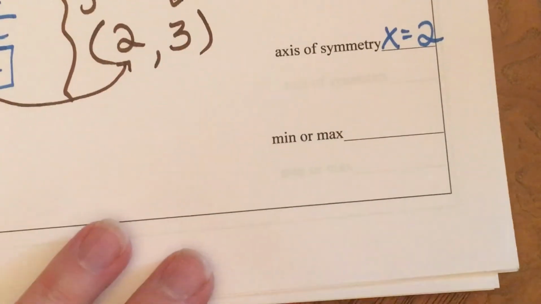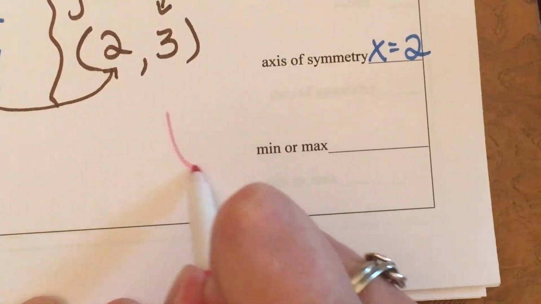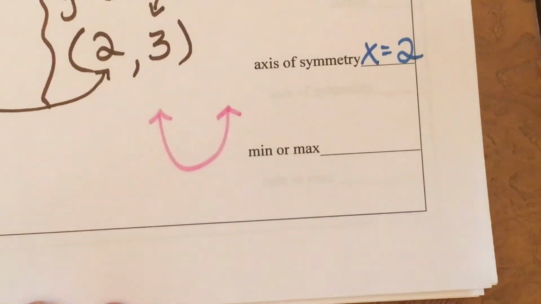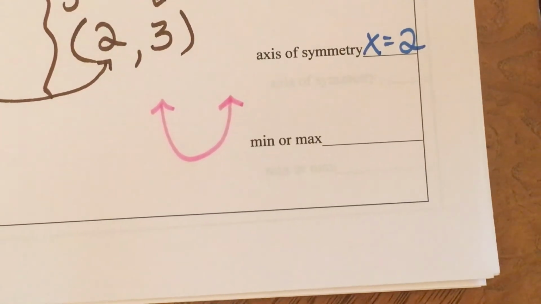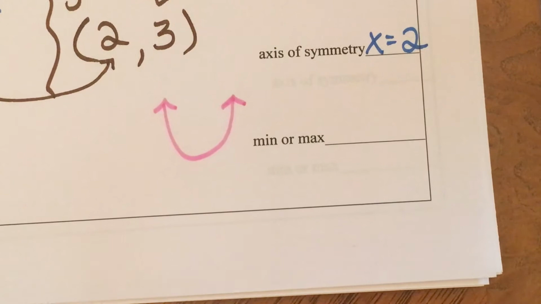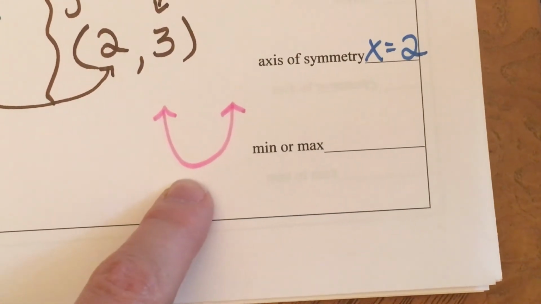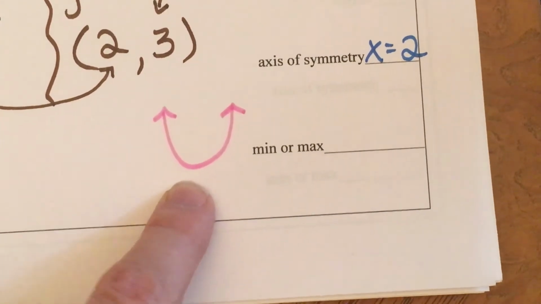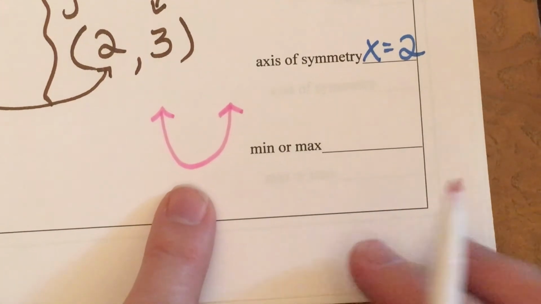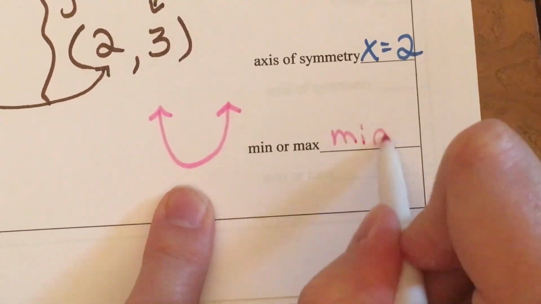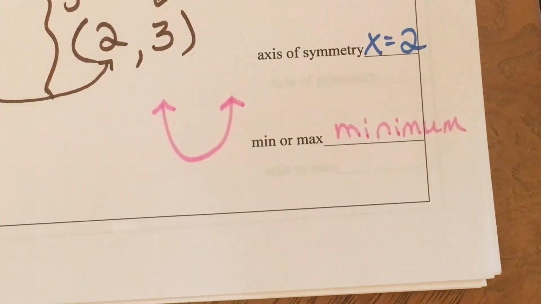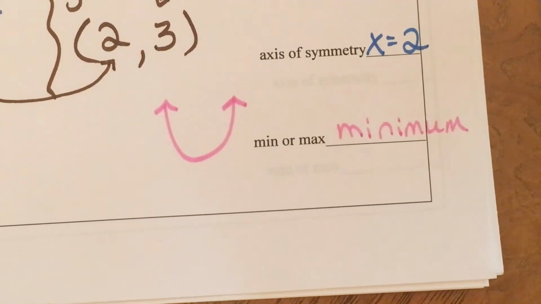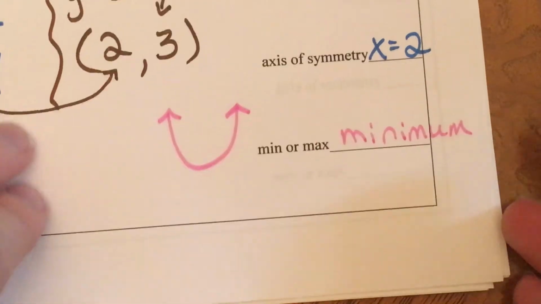So if it opens upward, it'll look something like that, somewhere on the coordinate plane. It opens up. Therefore, is this a mountain or a valley? Yeah, it's a valley. And since it's a valley, it's a minimum. Fantastic.